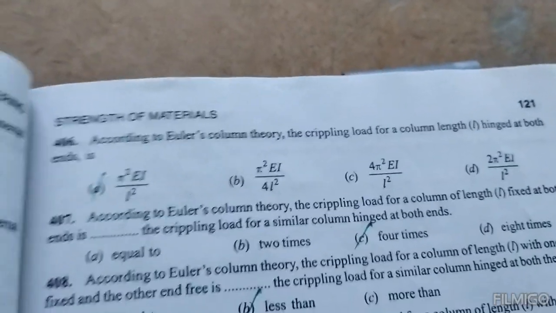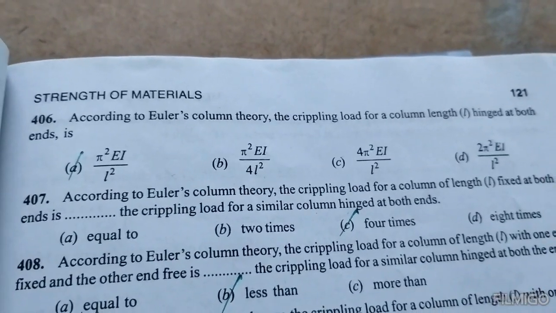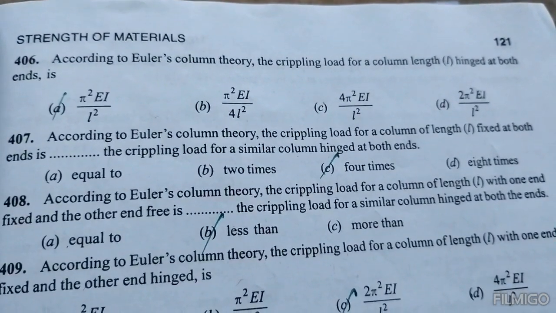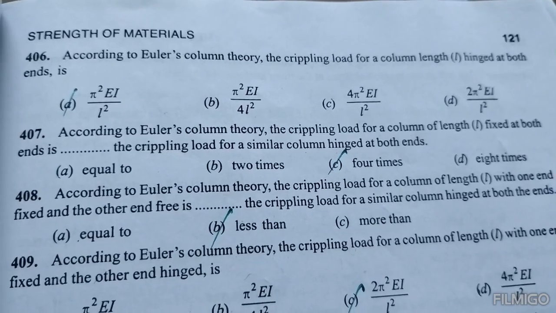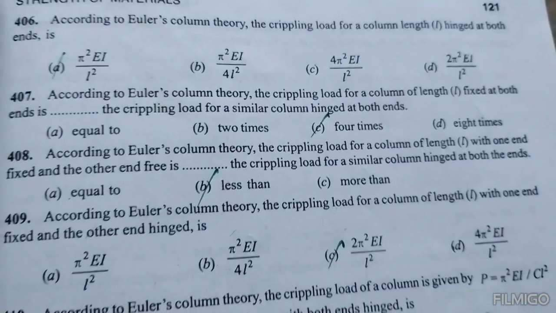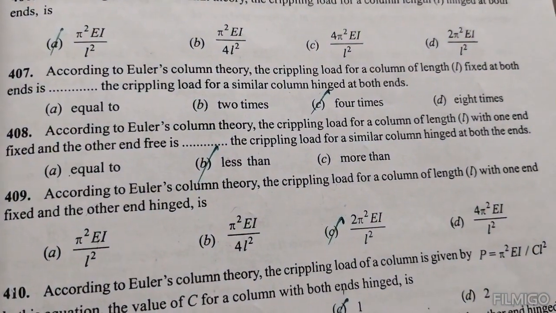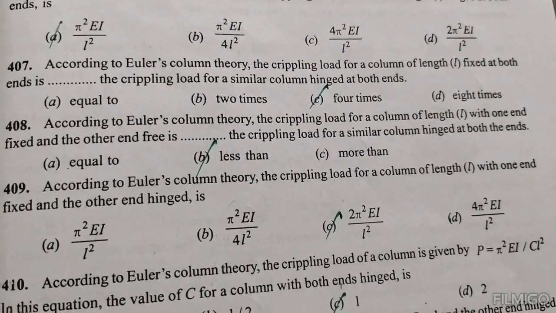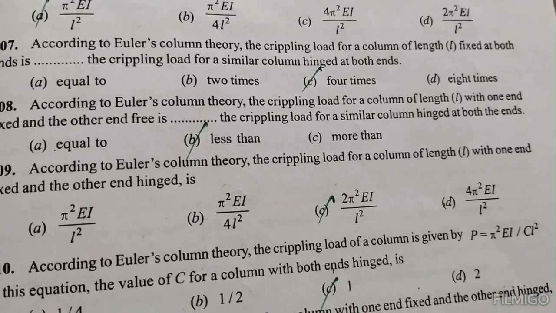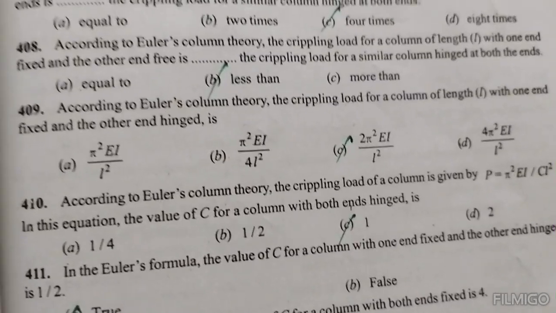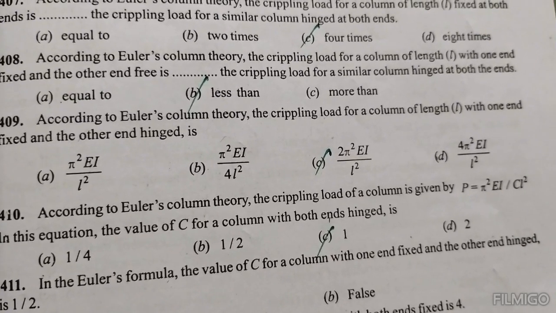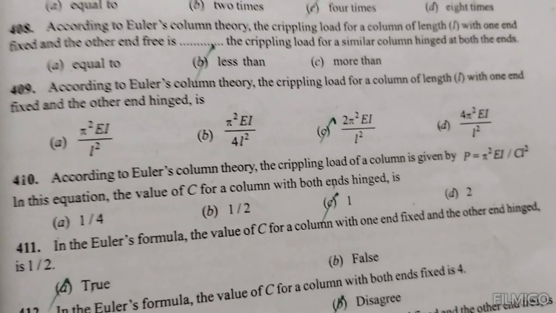According to Euler's column theory, the crippling load for a column of length L hinged at both ends is pi square EI by L square. The crippling load for a column fixed at both ends, compared to a similar column hinged at both ends, is 4 times. The crippling load for a column with one end fixed and the other end free is less than that for a similar column hinged at both ends. The crippling load for a column with one end fixed and the other end hinged is 2 pi square EI by L square.